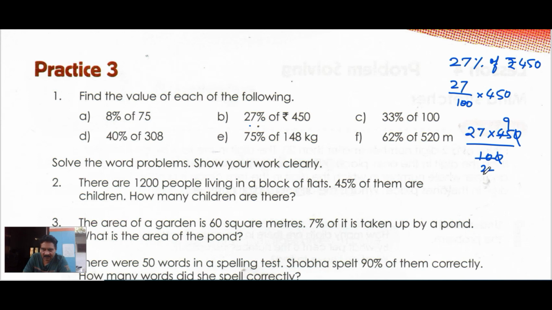Now see here, you cannot cancel 2 and 9, you cannot cancel 2 and 27, right? So therefore 27 into 9 by 2. So what is 27 into 9? Let's do here 27 into 9. 9 7s are 63, right? 9 2s are 18, 18 and 6 is 24. 243, right?